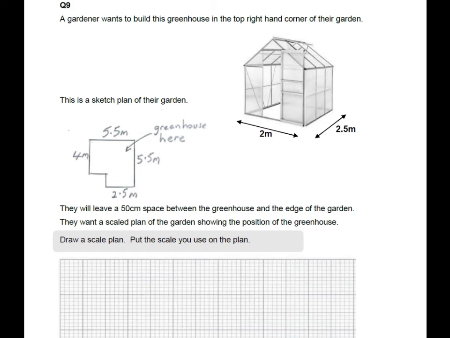Question 9. A gardener wants to build this greenhouse in the top right-hand corner of their garden. This is a sketch plan of their garden, which is shown here with the dimensions. They will leave a 50 centimetre space between the greenhouse and the edge of the garden, and they want a scaled plan of the garden to show the position of the greenhouse. Draw a scale plan and put the scale you use on the plan. So the biggest dimensions we've got is 5.5 by 5.5 on here that we need to fit on our plan.